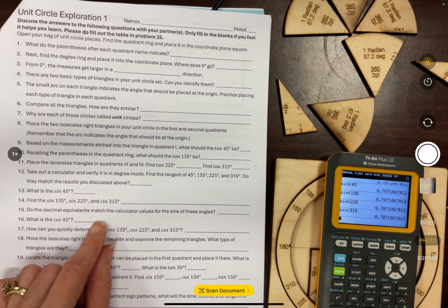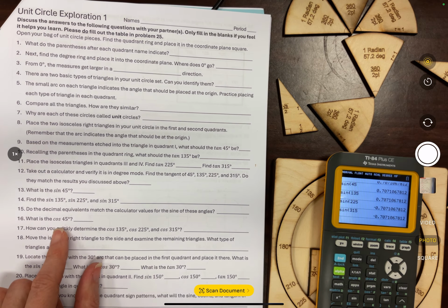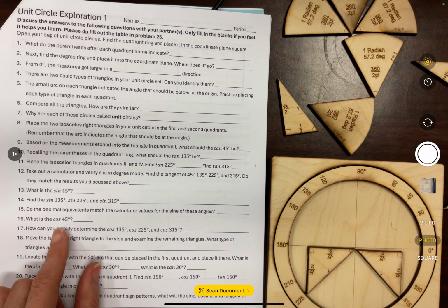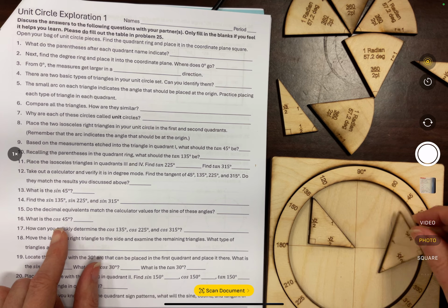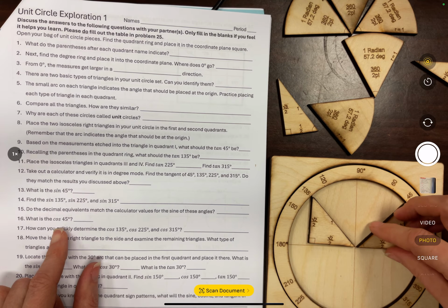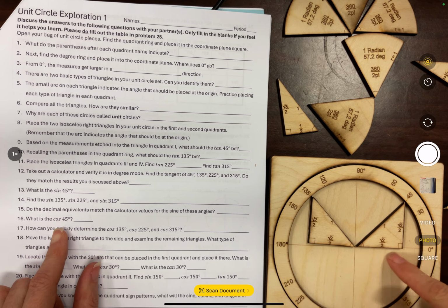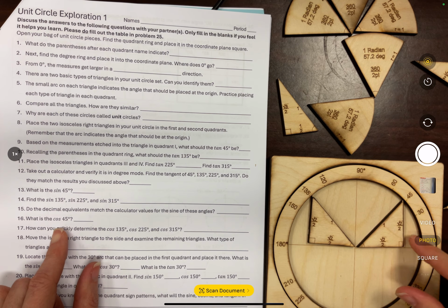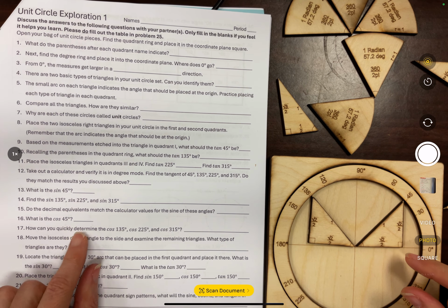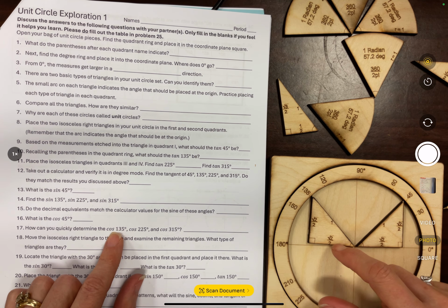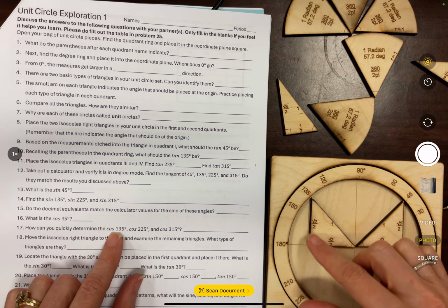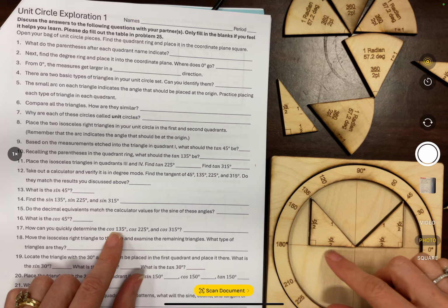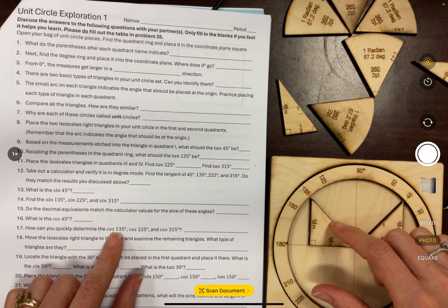Okay. So cosine of 45, well, 45, 45, 90, cosine of 45 should be the same as the sine of 45. It should be square root of 2 over 2 over 1, adjacent over hypotenuse for cosine. And then in this quadrant, because the x is negative and the y is positive, my adjacent's negative, so negative square root of 2 over 2 over 1.